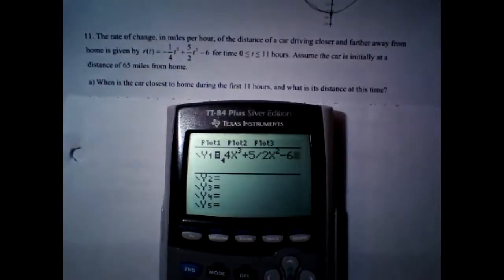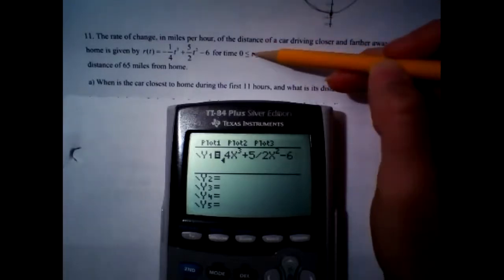Now, we're not going to just hit graph. What do I need to change for this one before we go and look at it? What do I need to adjust? Before I hit graph, guys, what do I have to change? Yeah, someone said it privately to me. I was hoping I would get more answers. Good, window. These are our boundaries. We need to go and change our window.